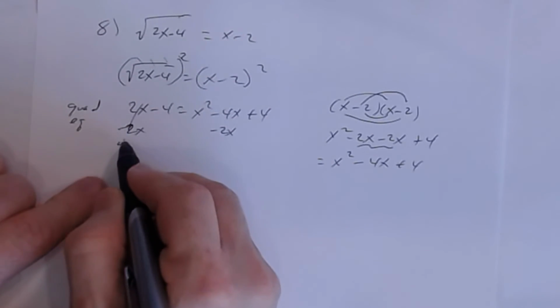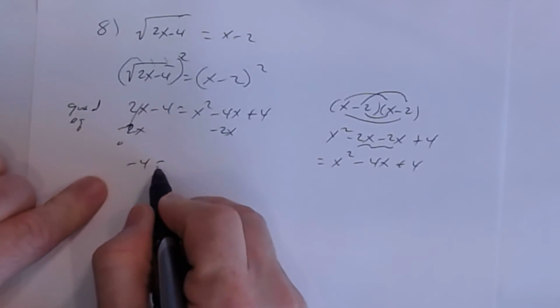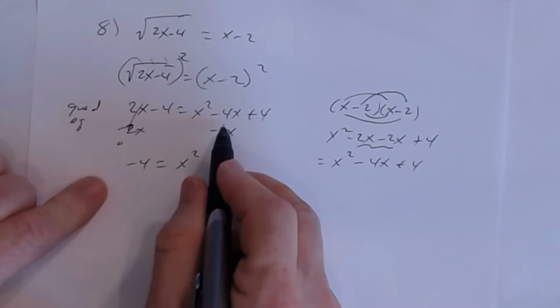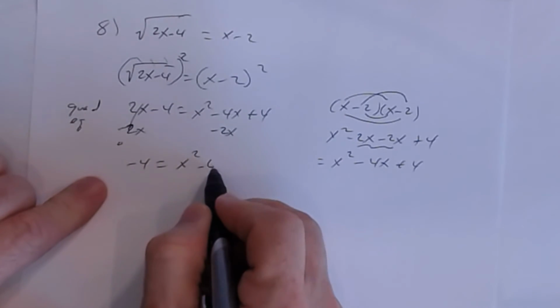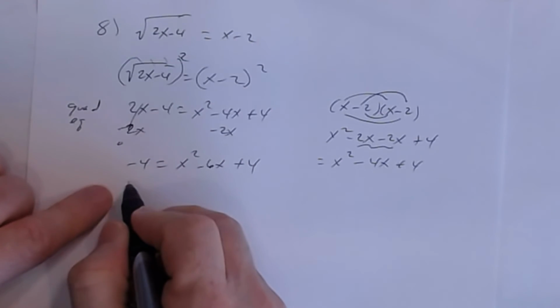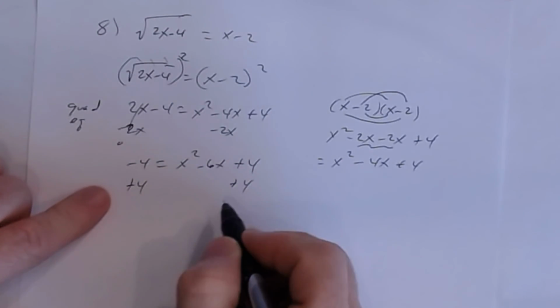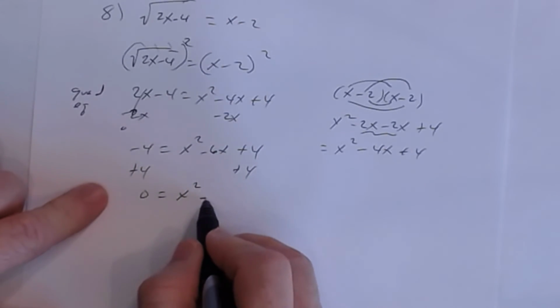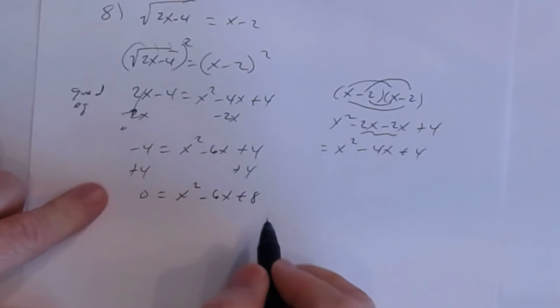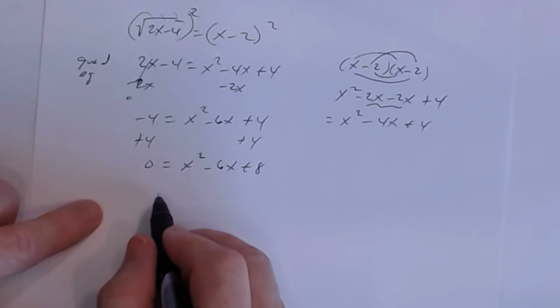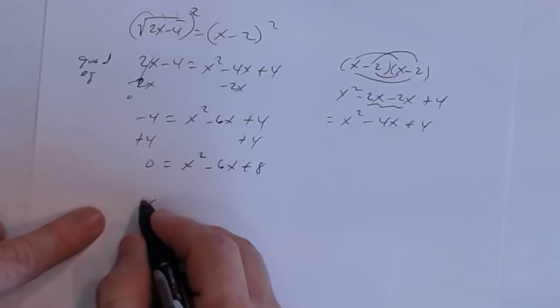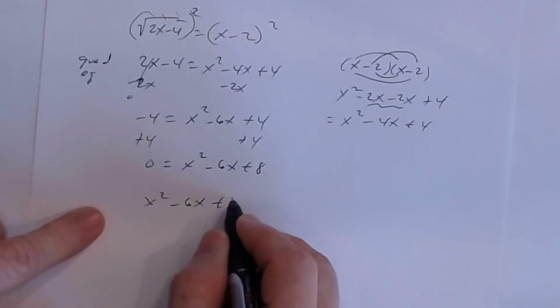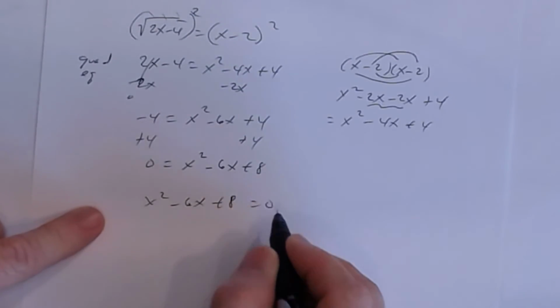So this is 0, 0 minus 4 is a negative 4, equals x squared, a negative 4x and a negative 2x is a negative 6x, and then plus 4. Adding 4 to both sides, negative 4 plus 4 is 0, equals x squared minus 6x plus 8. Now I'm going to transpose the sides, just switch them. So I get x squared minus 6x plus 8 equals 0.